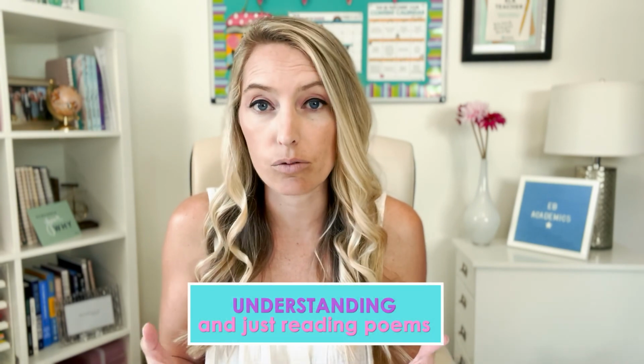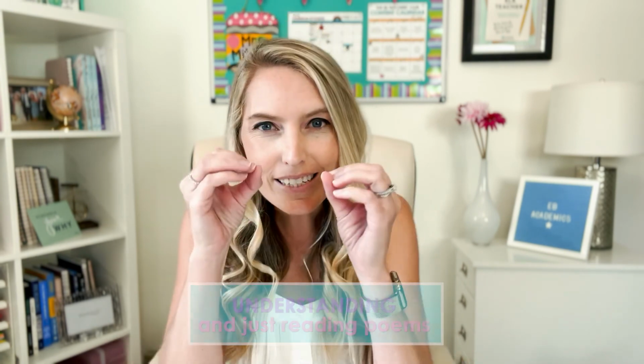So now that you've seen poetry stations in action, you can really understand how this works so well for students in understanding and just reading poems, but getting deeper into the poems, going further with their analysis, really starting to think outside, right, of that box in which they live in, outside of their world, different perspectives. It's such a beautiful way to read, to discuss, to understand and appreciate poetry.